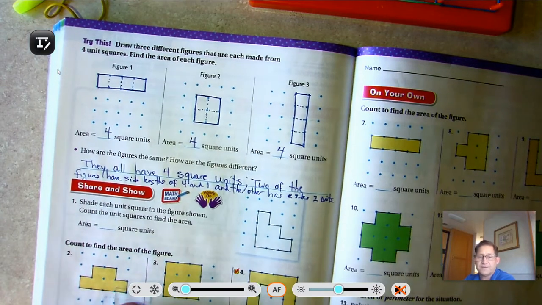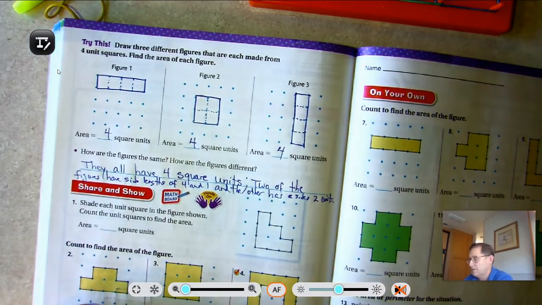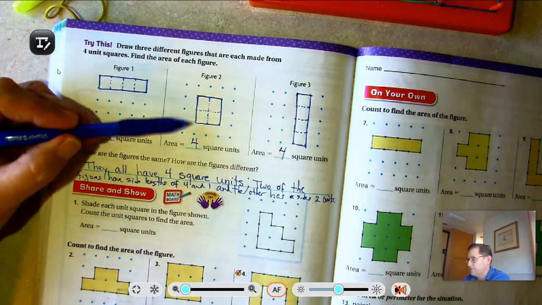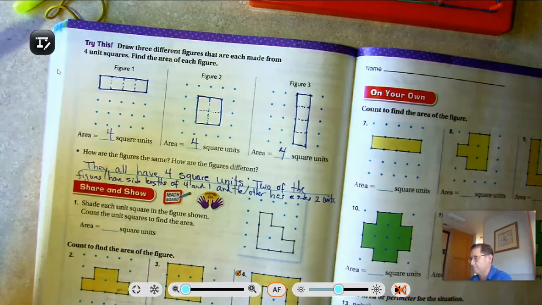So how is the figure different? They look different. Okay, this one's a long rectangle. This is a square. Okay.